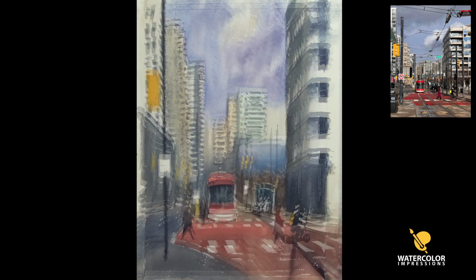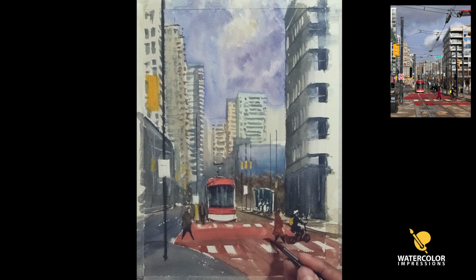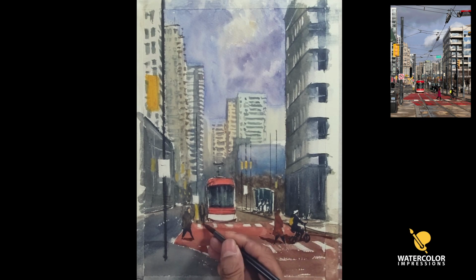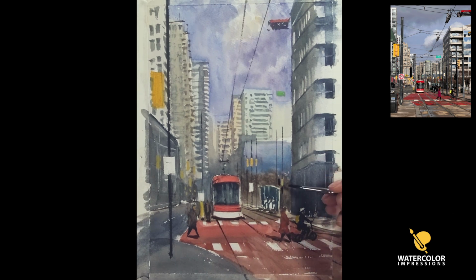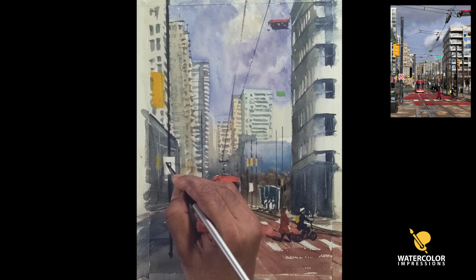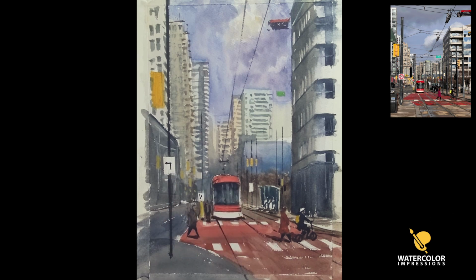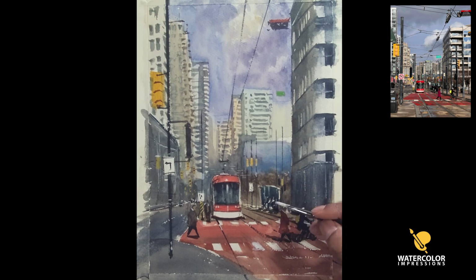You can see now they created a triangle shape composition in the foreground to the midground. I'm also creating shadows which are pointing to the streetcar as well. So we created a focal point, and you can see we draw attention to that part of our painting. So next time when you paint, think about your focal point, where you want to drive attention to, and try to make your composition, shadows and lighting in such a way that it takes us there.